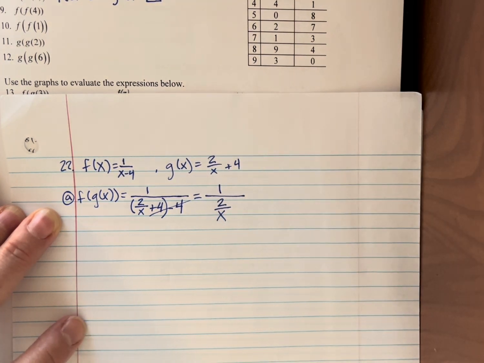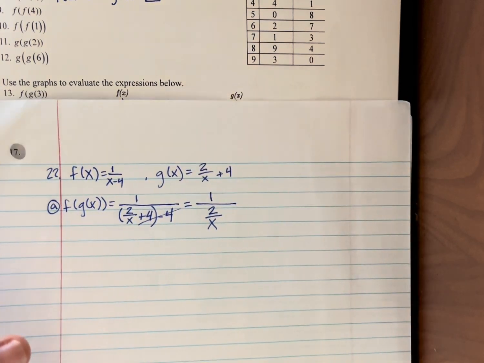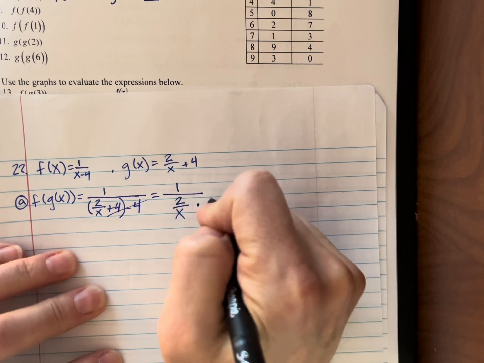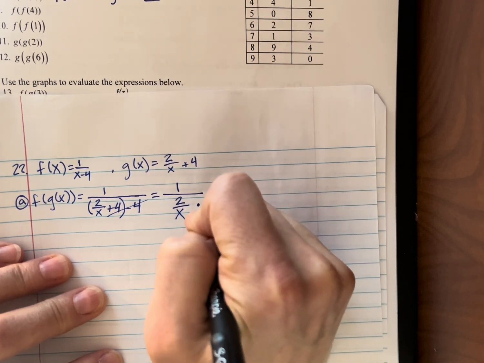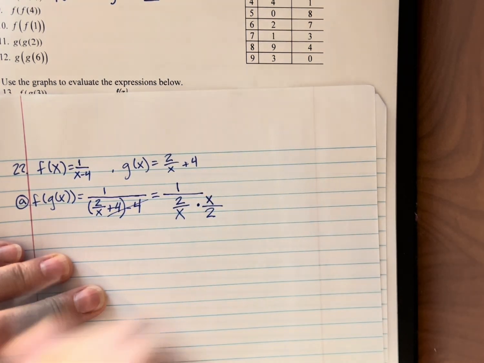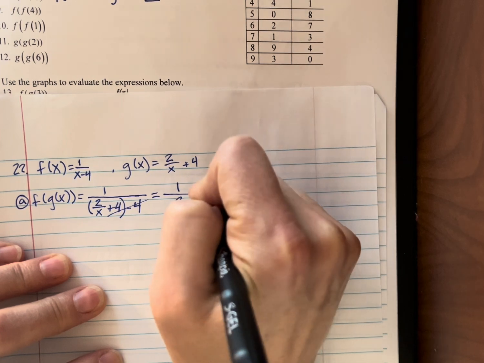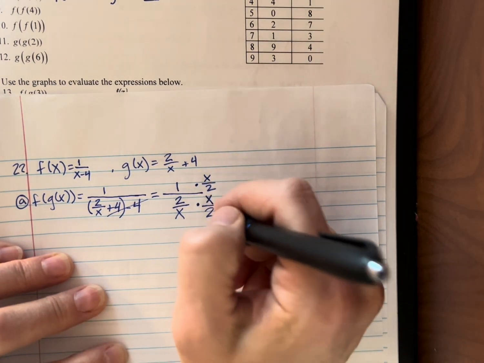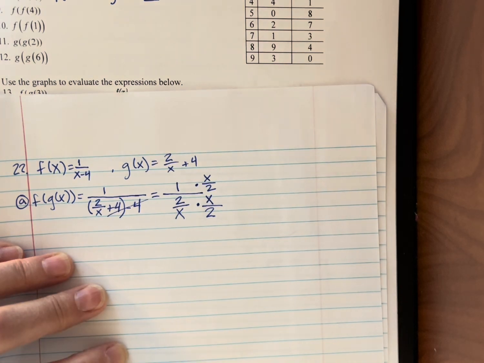If we remember from our previous unit, to get a fraction out of the denominator, we multiply the top and bottom by the reciprocal of the denominator. So we multiply by x over 2, because it's just like multiplying by 1. x over 2 over x over 2 is 1.